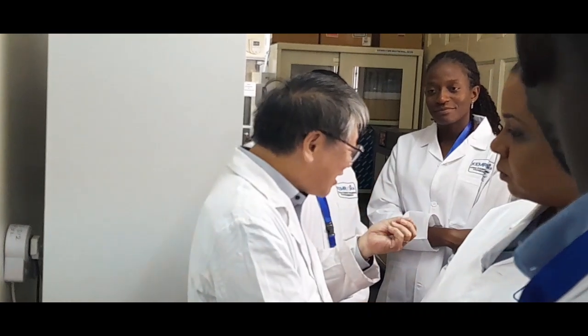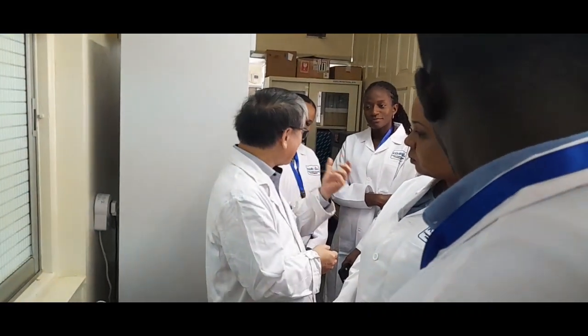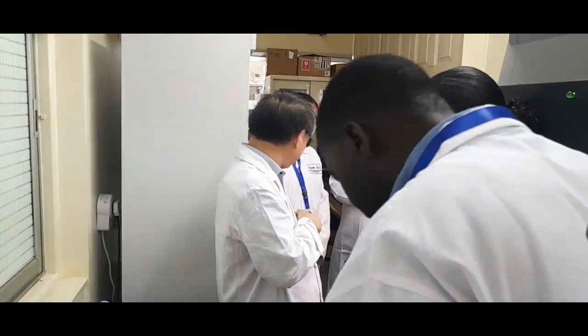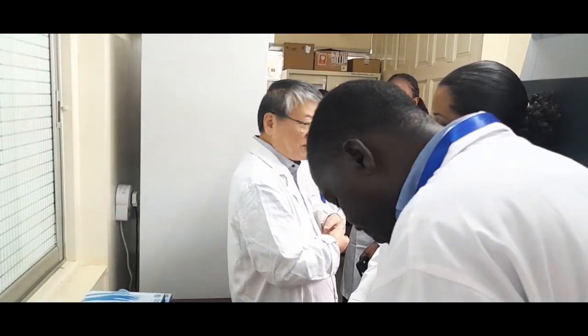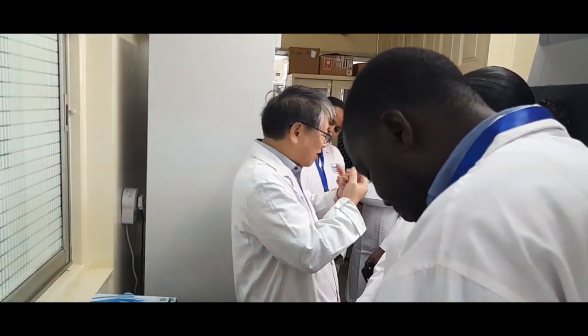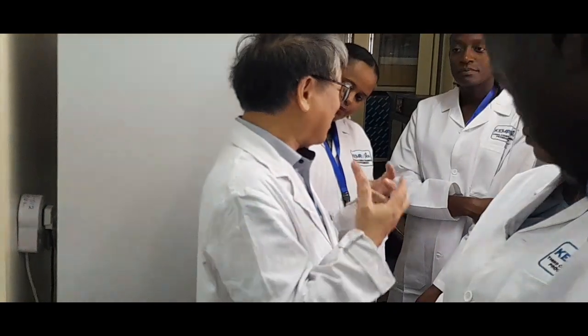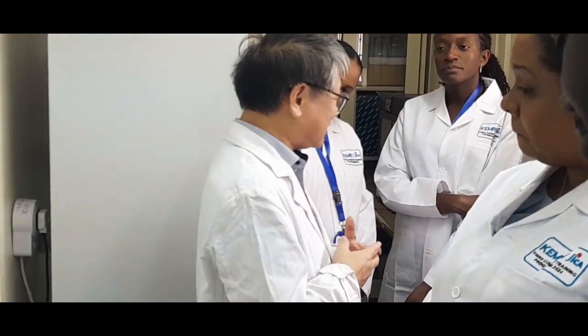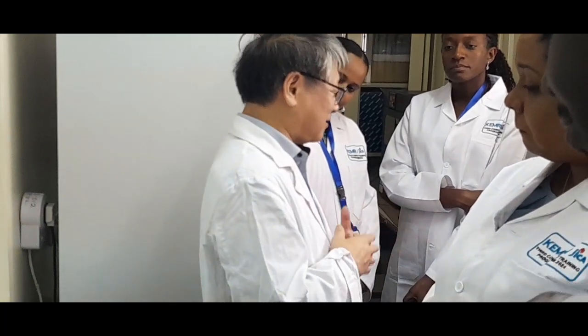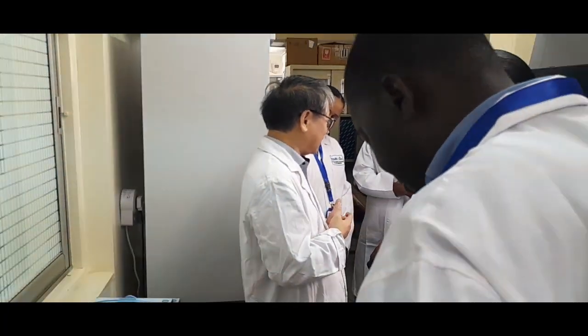We inject the antigen into the mice and collect the spleen. Then we collect the splenocytes and do cell fusion with myeloma cells, so that we can create the hybridoma cells. That's the start of the monoclonal antibody technique.